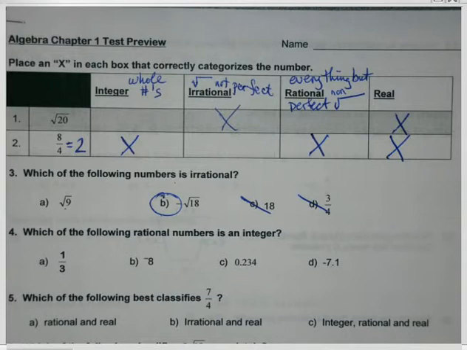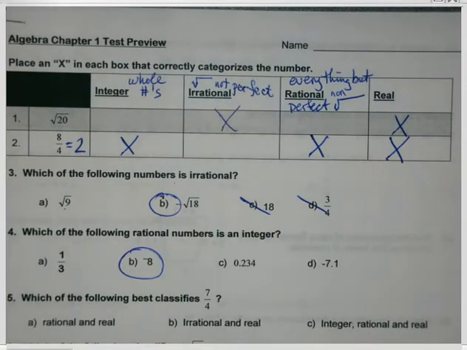Which of the following rational numbers is an integer? It depends on what they're at. Integers are both positive and negative. So this one would end up being B because it's the only one that's whole. It doesn't have a decimal or a fraction or something with it. Integers are just numbers that aren't fractions or decimals. A whole number, except it can be positive or negative.